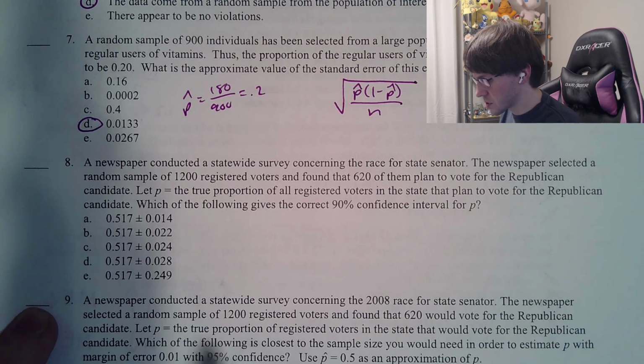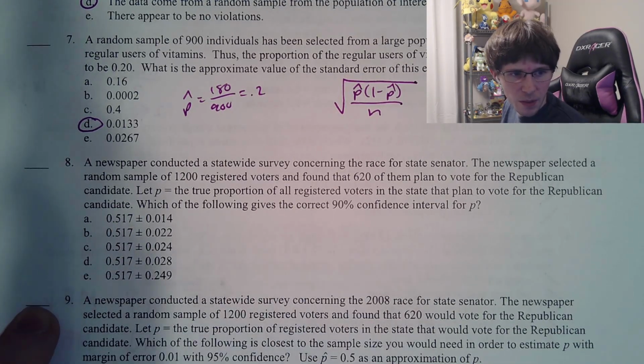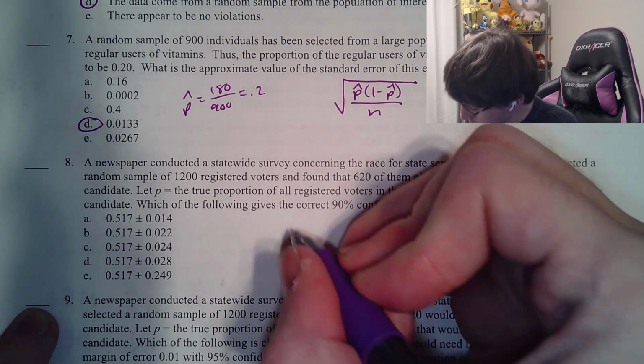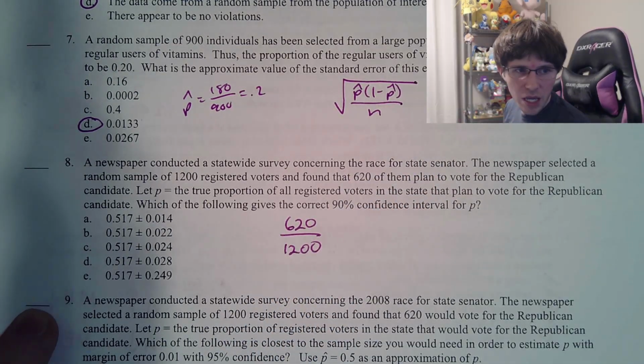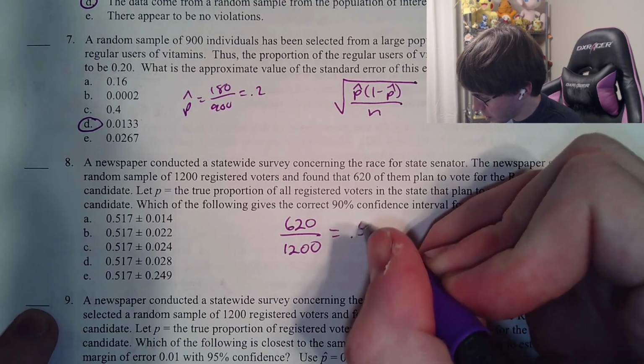So this one, if you notice, all these options have the same exact p hat, the 0.517. So that's going to be 620 divided by 1,200. And that is going to be the 0.517.